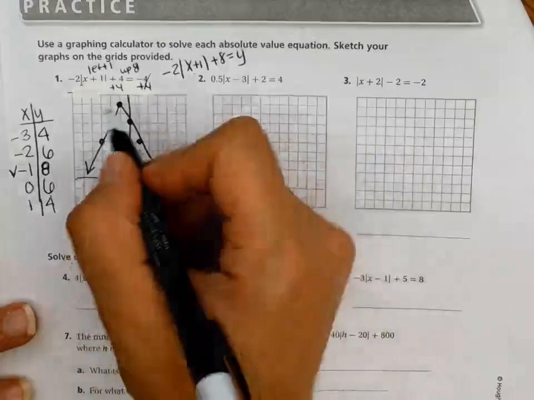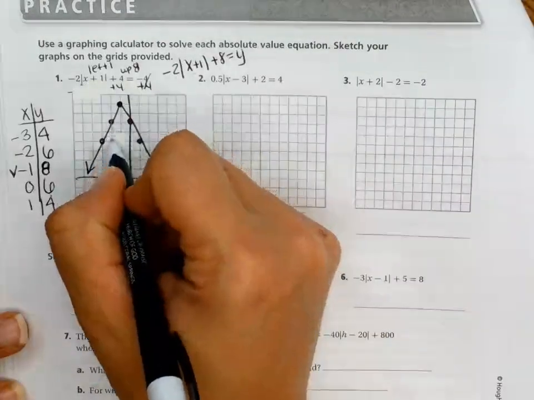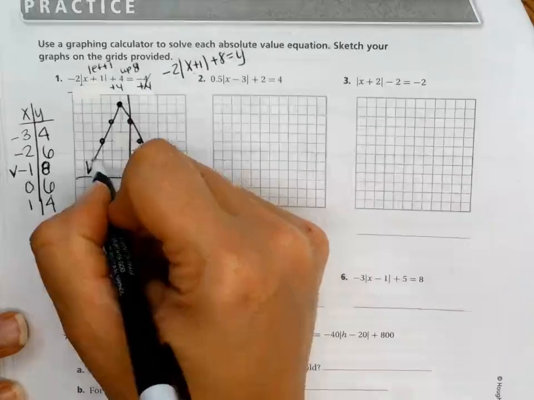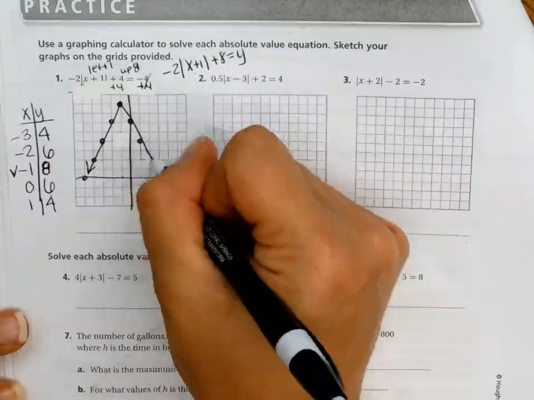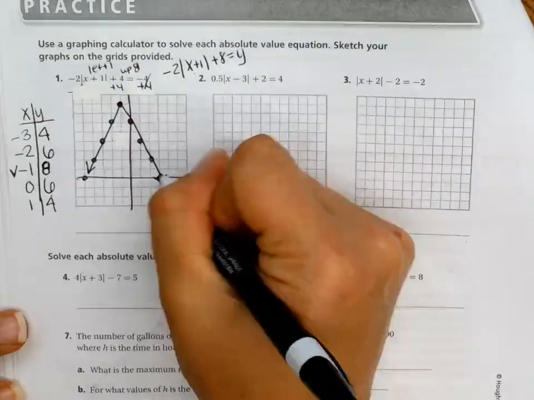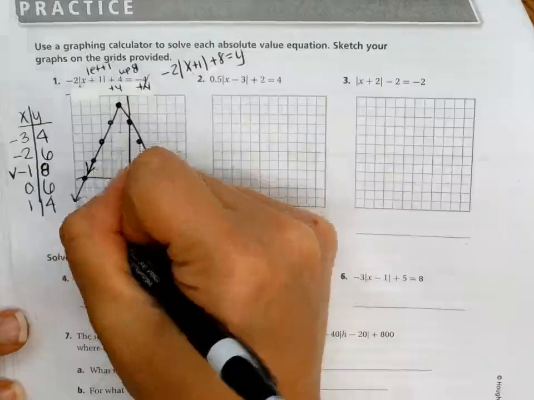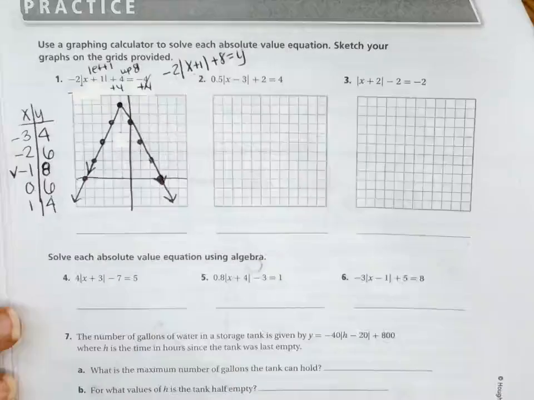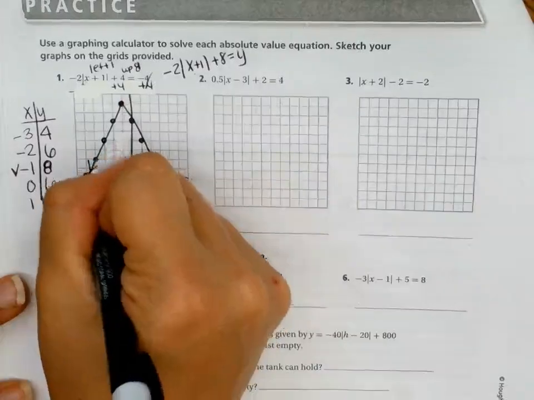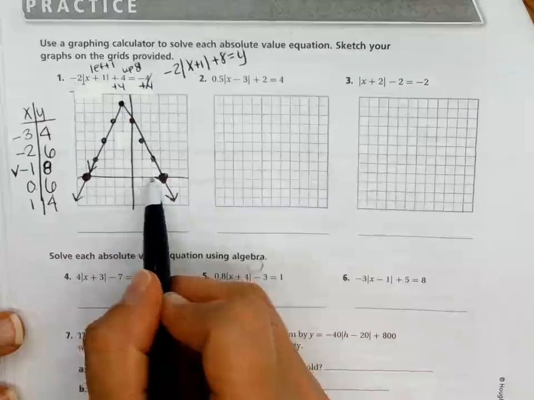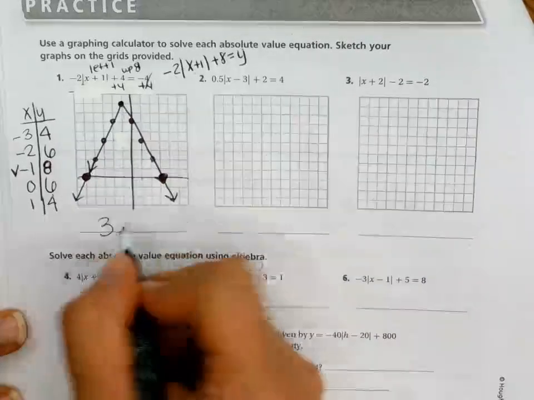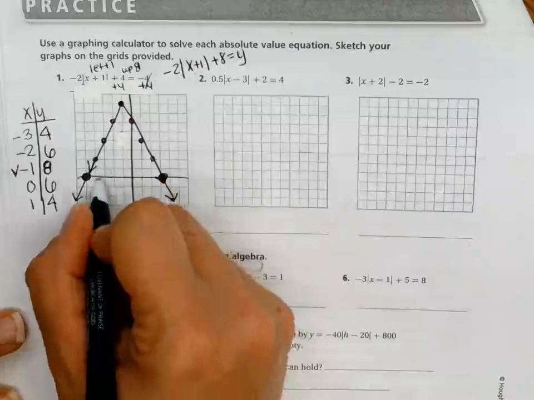So look, it's down 2 over 1, down 2 over 1, and so on. So my solutions, my x-intercepts, are 1, 2, 3, and -1, -2, -3, -4, -5.